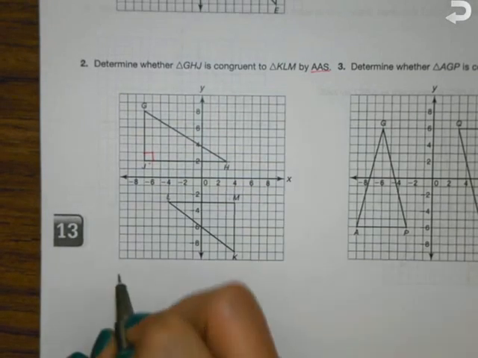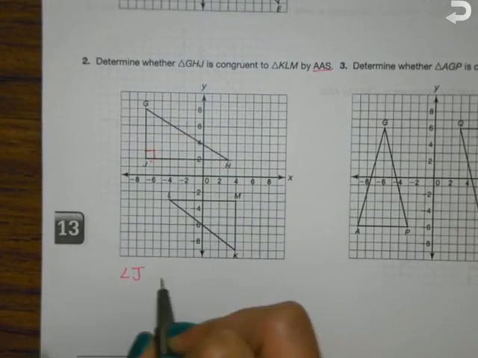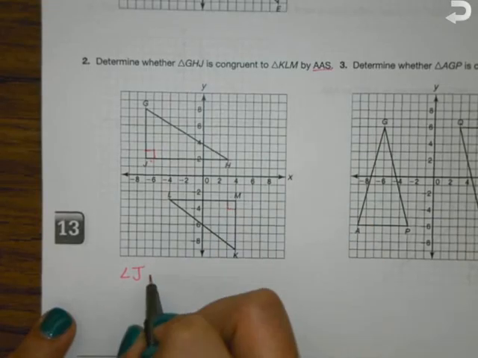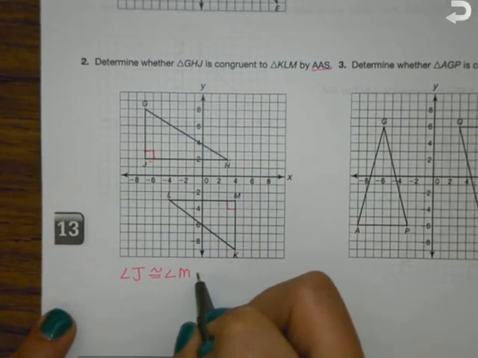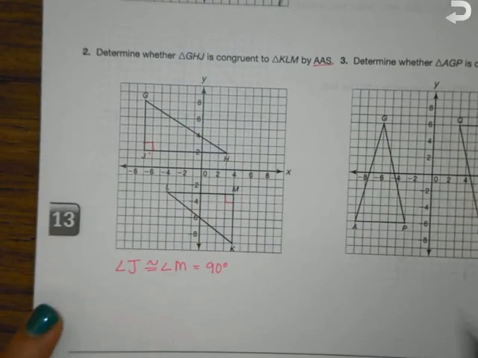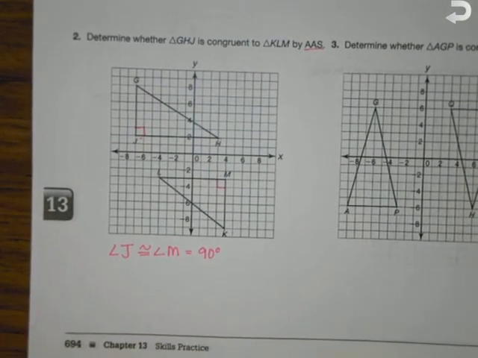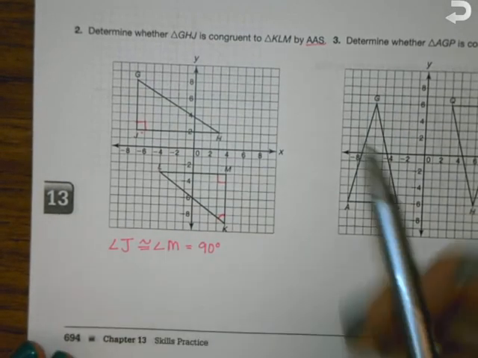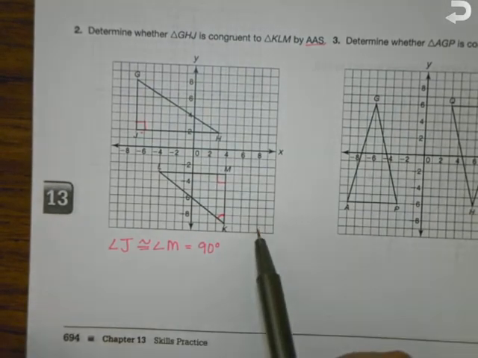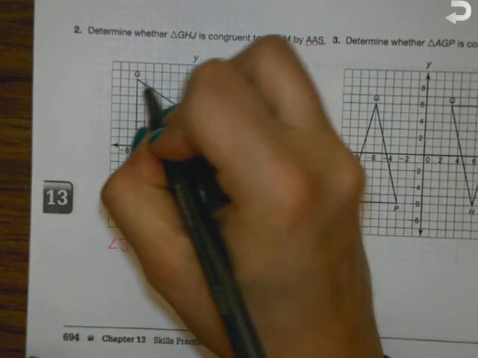Now we have to pick another angle because this is angle, side. So which angle do you guys want to do? K. Okay, so if we're doing angle K, which one corresponds to angle K? Angle G. So let's measure angle G. I'm getting 60. Anybody else getting 60? Okay, so let's say angle G is 60. And then let's measure angle K. Is angle K 60?